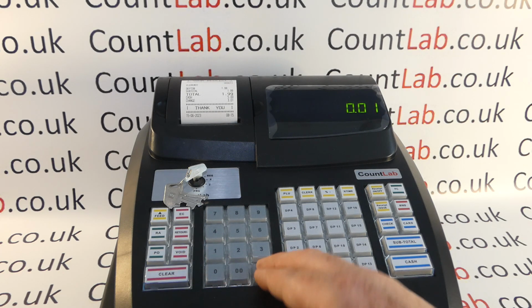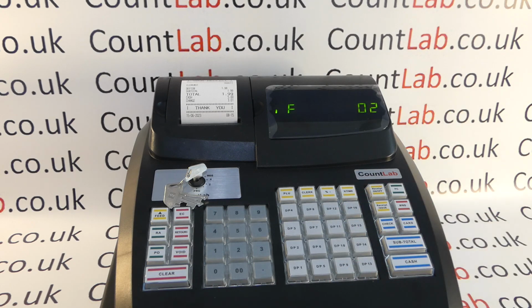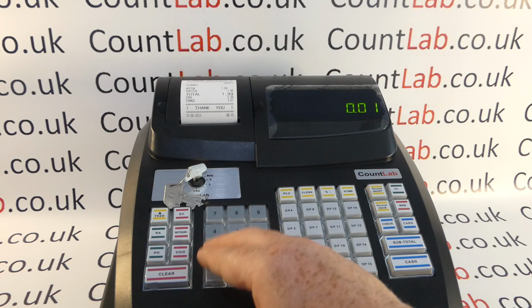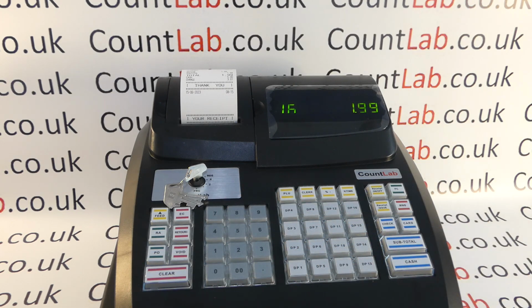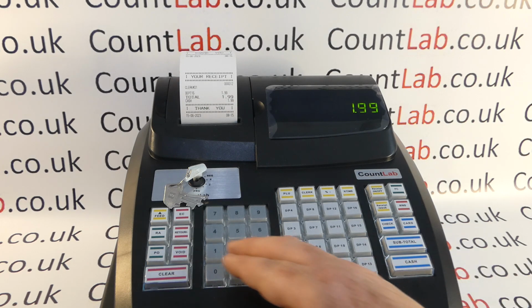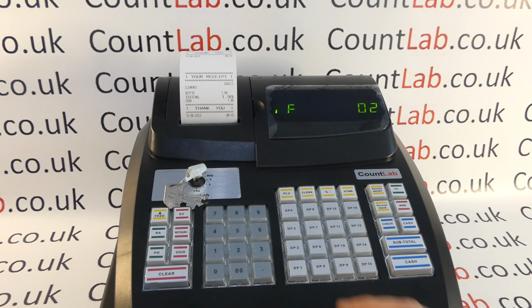If I pop in a decimal point by mistake I get an error message. I just press clear to get rid of it. So the till automatically puts the decimal point in for you, so there's no need to press the decimal point. If you do, you'll likely get an error message, but if you do get the error, it's not a big problem. You simply press clear. So that's how to resolve most error messages.